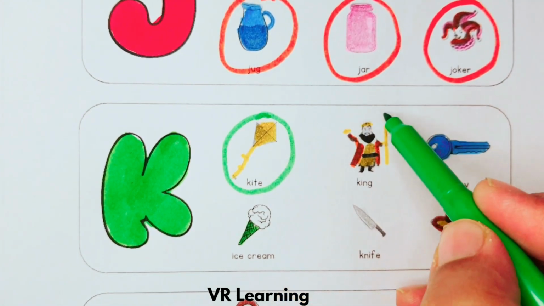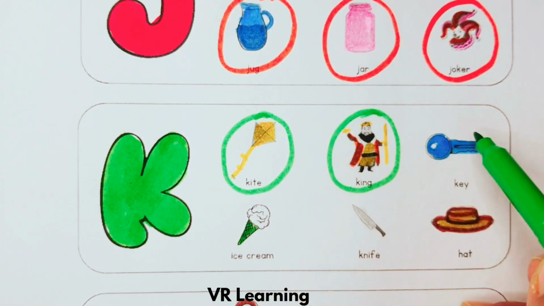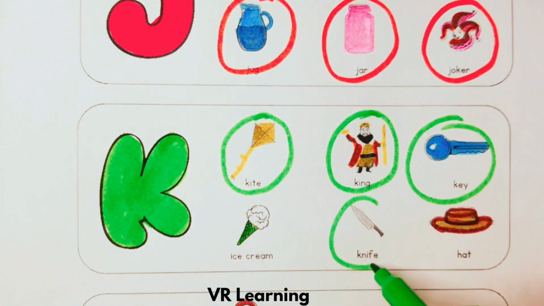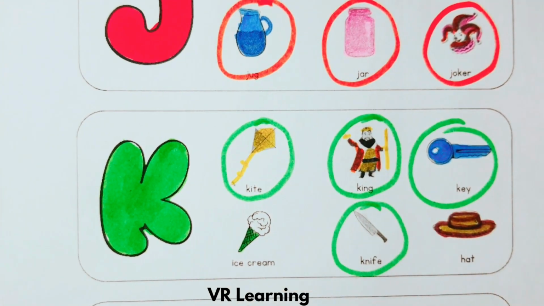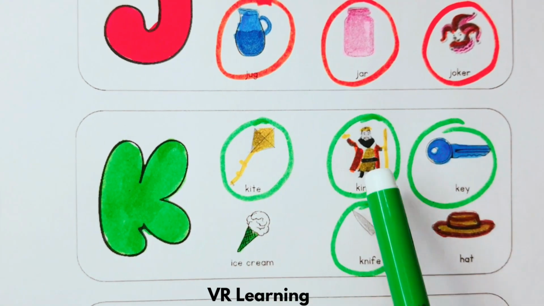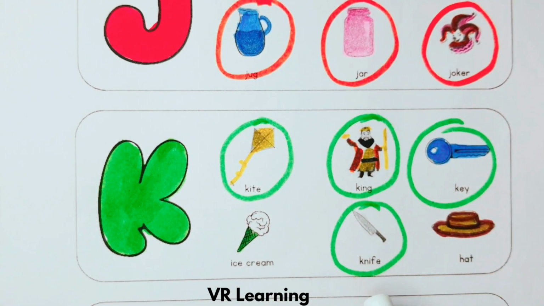Kite, king, key, knife. Kite, king, key, knife.